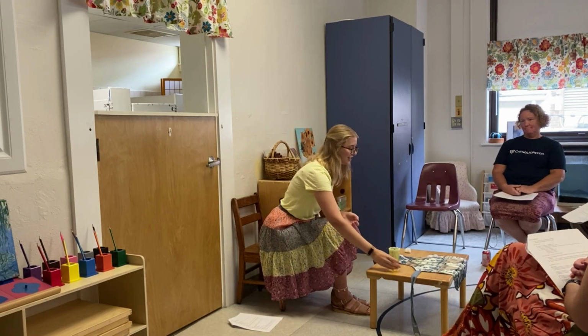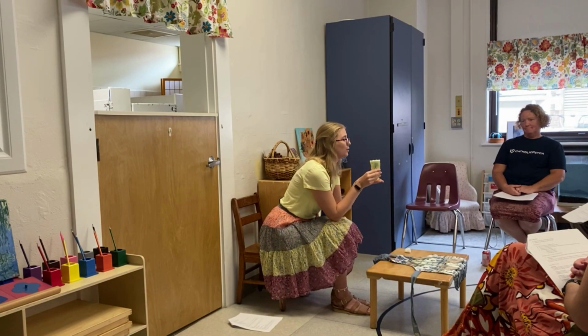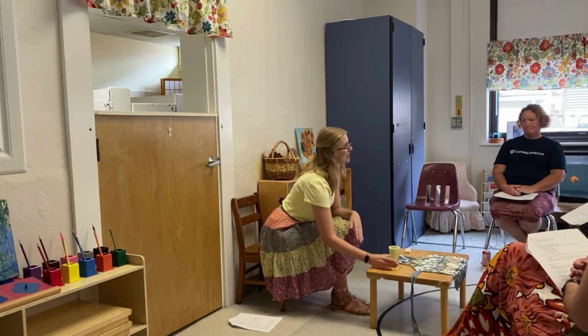It is a cotton ball. I wonder if anyone knows what this is called. If you know what it's called, you can say its name out loud. A vase. And so you can be varied in the way that you ask the children to recall and give back those words.